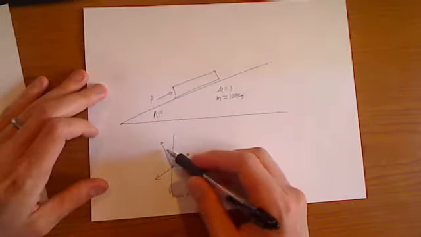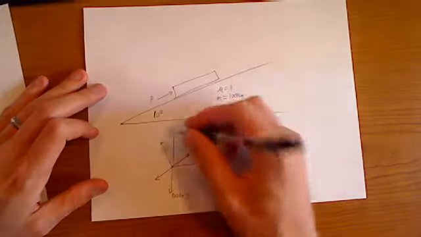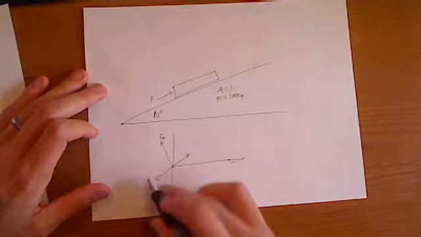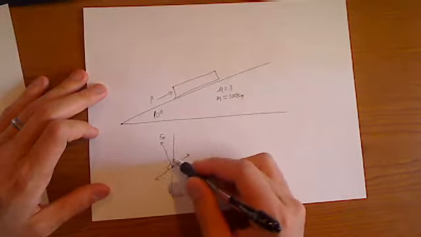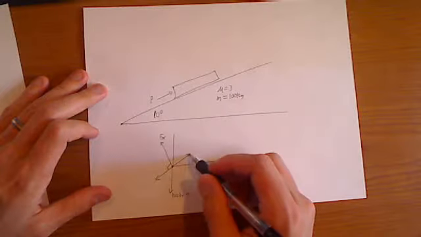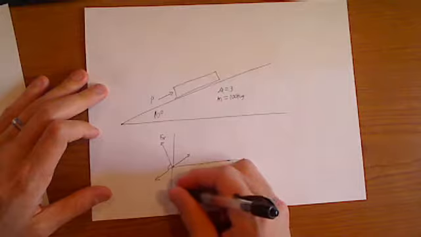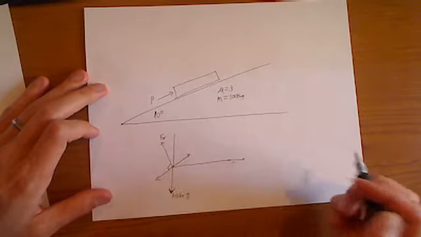Remember, normal force is perpendicular to the surface, which in this case is sloped, so this is going to be your normal force. And your friction force is perpendicular to the normal force, so that's going to be a 90-degree angle right there. And so you can see these two are in line, this one is perpendicular, and the gravity is the only one that's actually lined up with this grid.